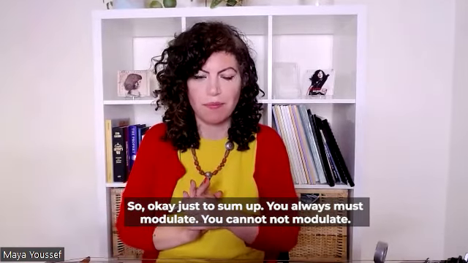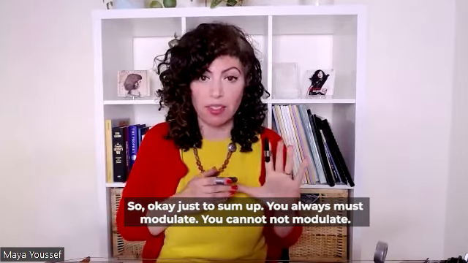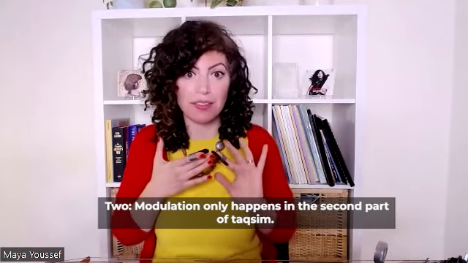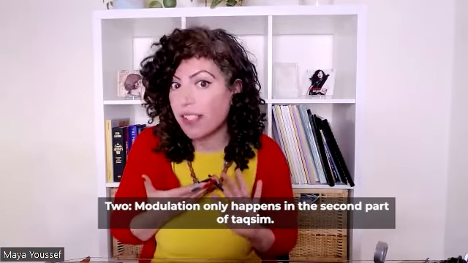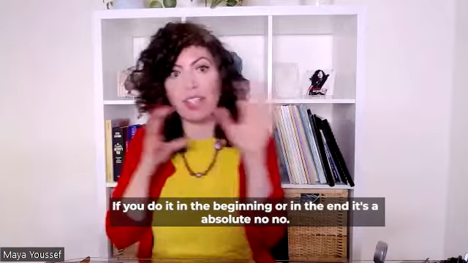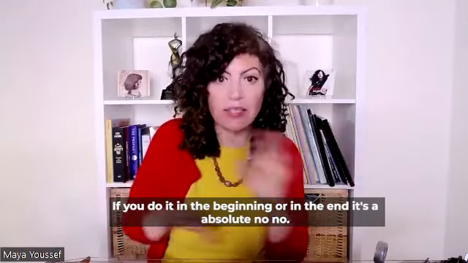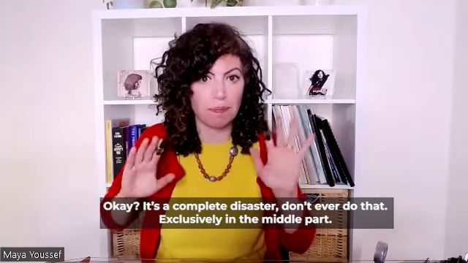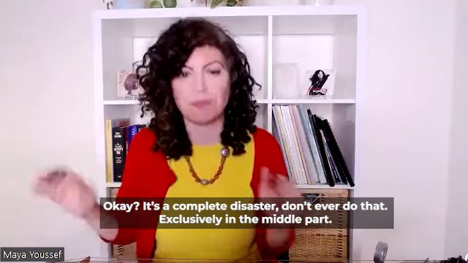Cool? So just to sum up, number one, you always must modulate. You cannot not modulate. Number two, modulation only happens in the second part of Taqsim. If you do it in the beginning or the end, it's an absolute no-no. It's a complete disaster. Don't ever do that. Exclusively in the middle part.